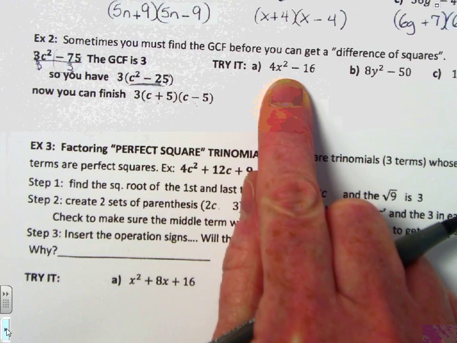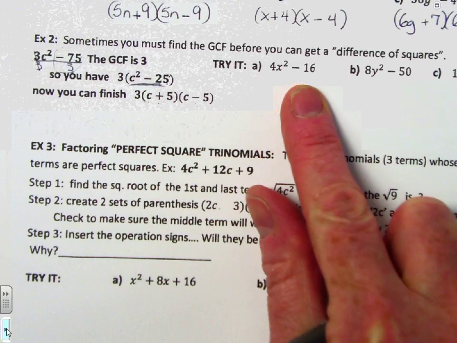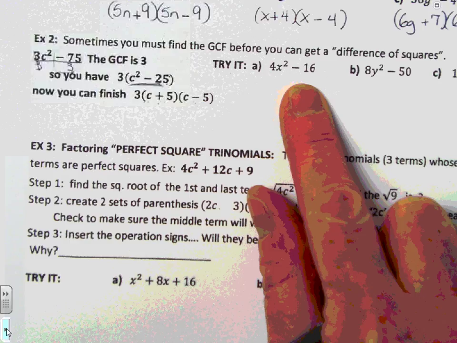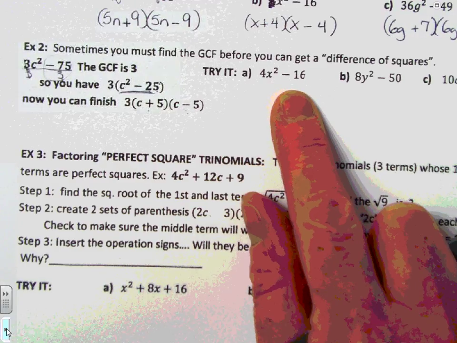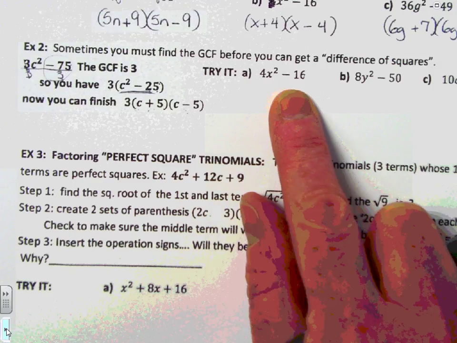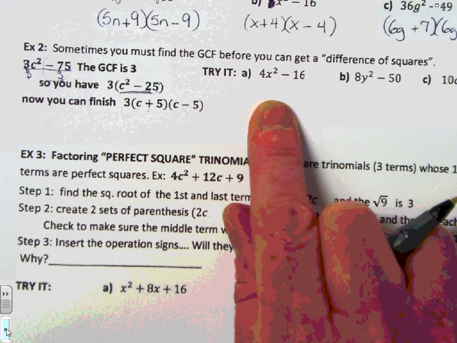Pardon me? I can't hear you. I can't hear you. What do you mean? Could they be squared? Yes. I'm not understanding your question. Are you on the first problem or this one? A, try it A.